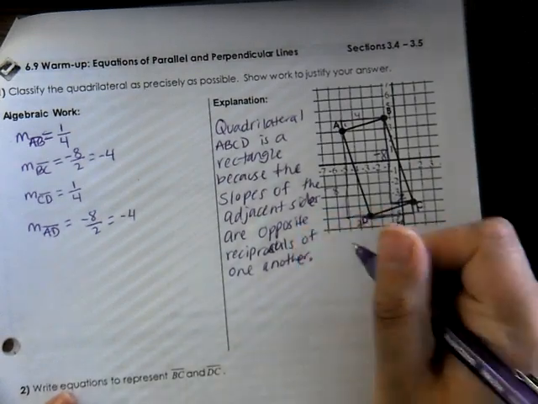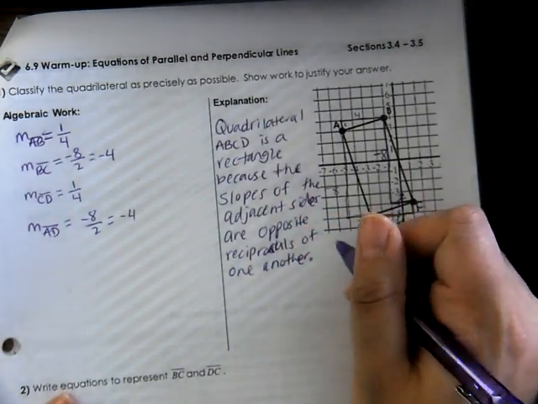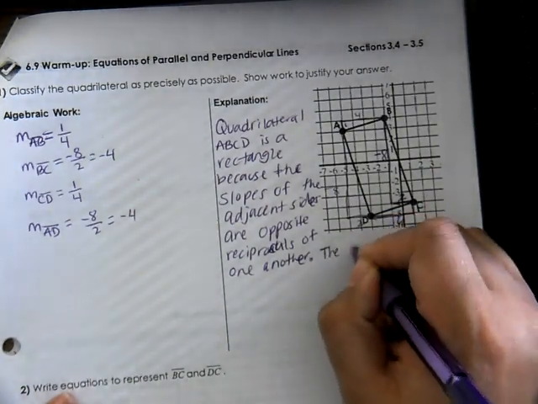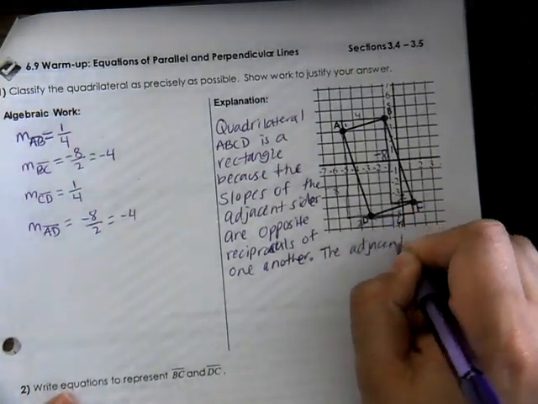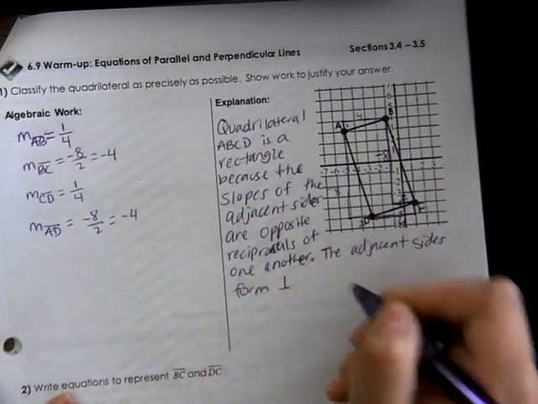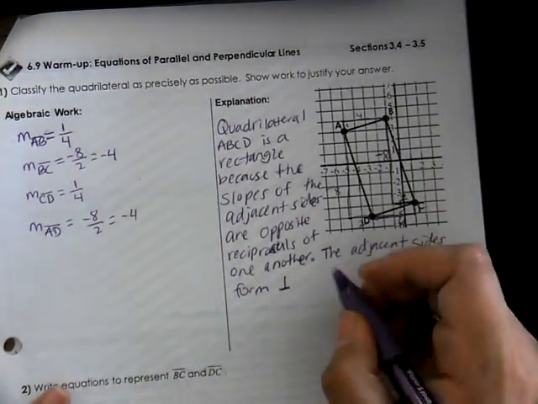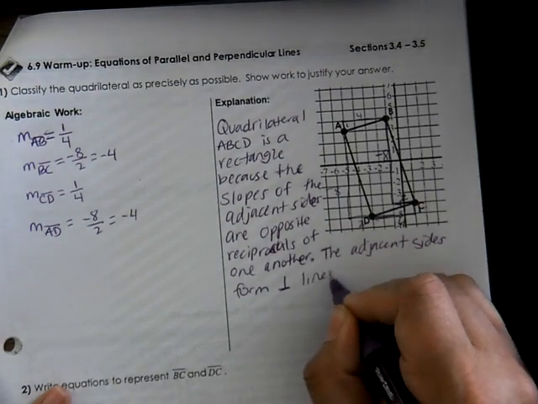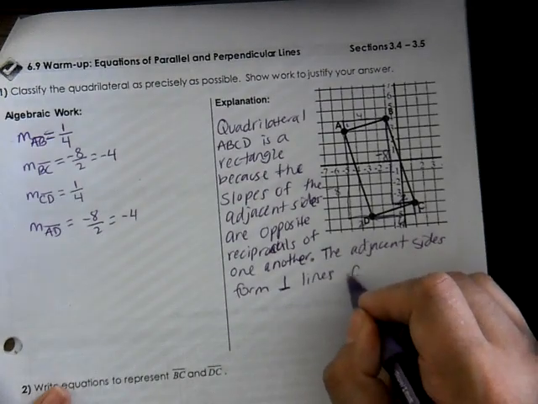And that's enough to say then that there are perpendicular lines that are formed. So the adjacent sides form perpendicular lines, and you can put the symbol or spell it out, perpendicular lines forming 4 right angles.